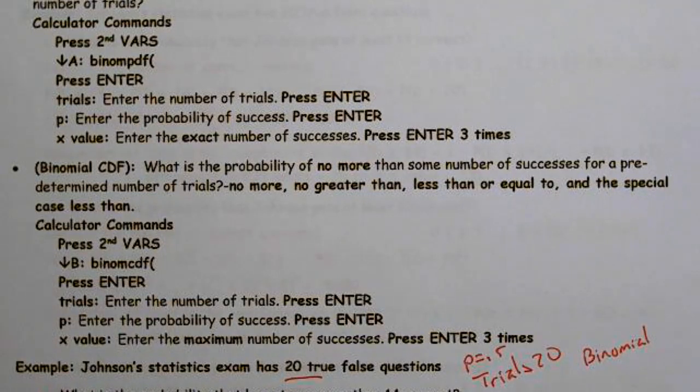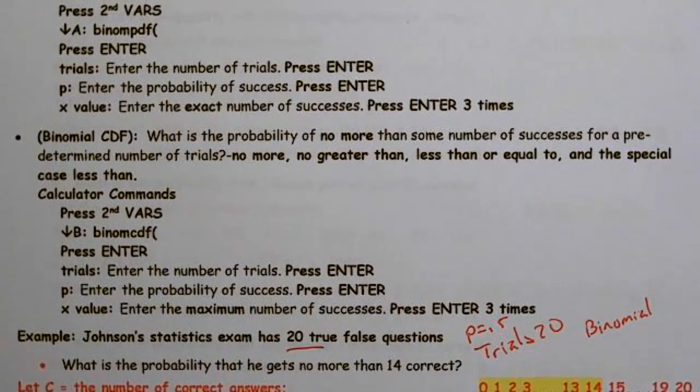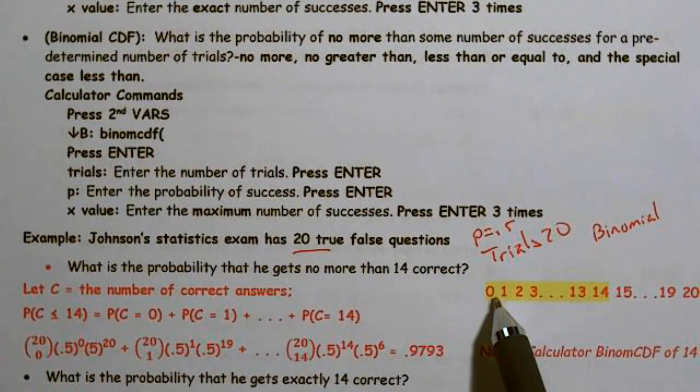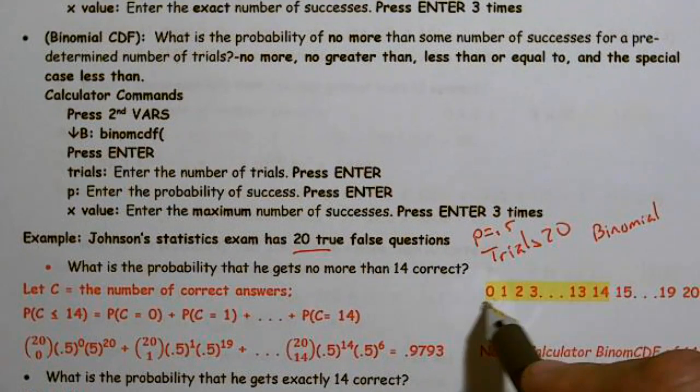It's different than the geometric. The geometric is how many questions would they have to guess to get the first right one. In this particular case, we know that we're just guessing 20 times. So the first thing it says, what is the probability that he gets no more than 14 correct? Well, no more than 14 means it could be 0, 1, 2, 3, all the way up to 20, but we want no more than 14.